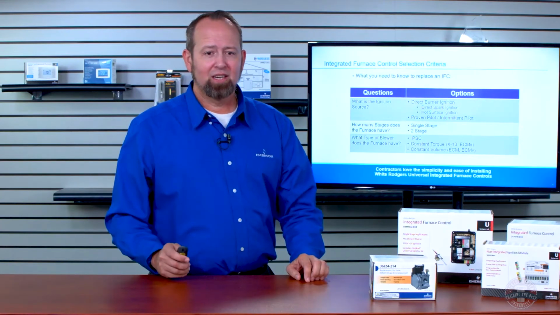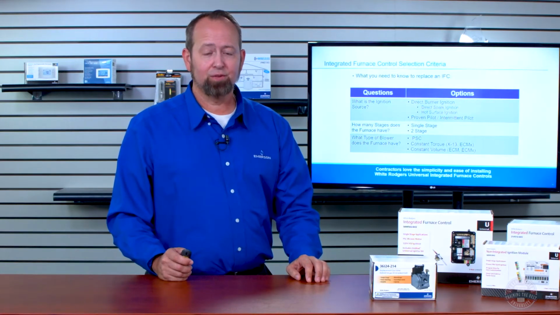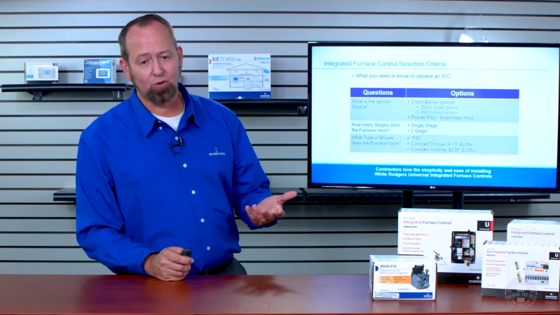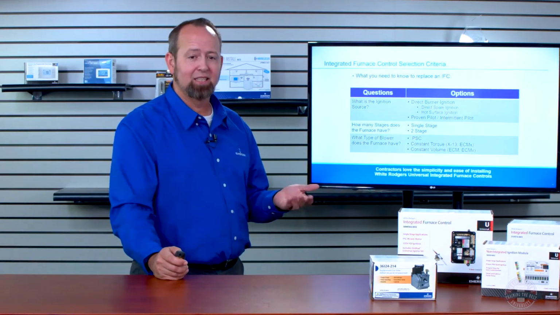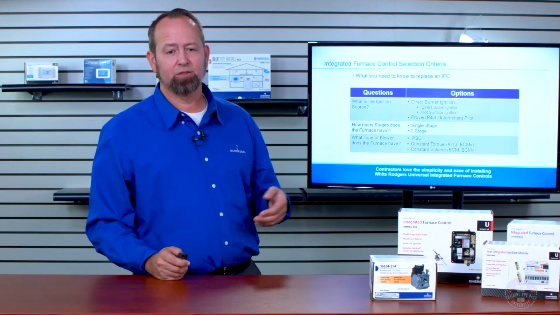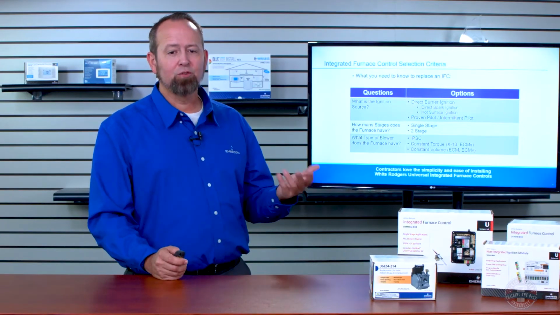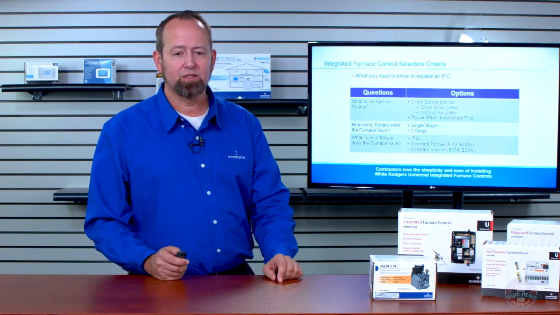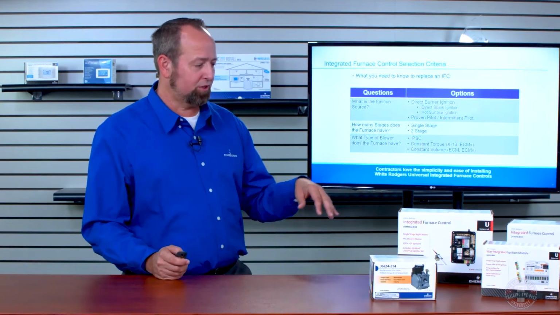Let's go a little bit more into the universal integrated furnace control selection. And these are the questions you have when you're replacing. What's your ignition source? Is it direct spark, hot surface, or is it a proven pilot, intermittent pilot furnace? Is it single stage or two stage?